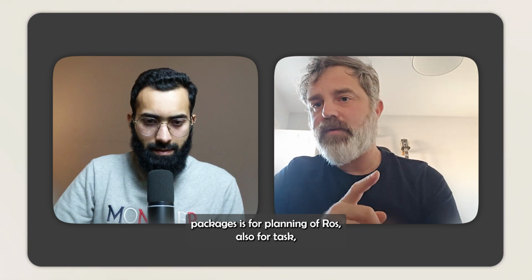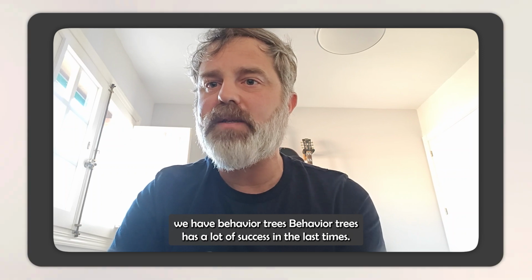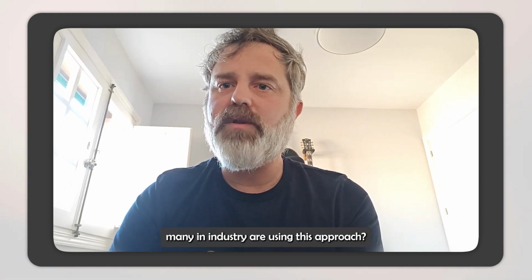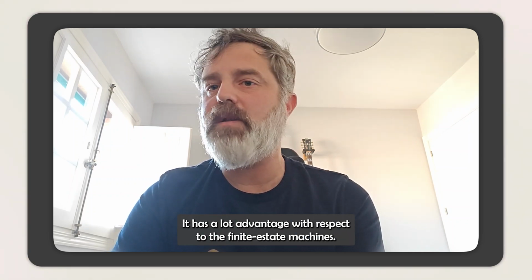Also for tasks, we have behavior trees. Behavior trees have had a lot of success in recent times. Many industries are using this approach. It has a lot of advantages with respect to finite state machines.